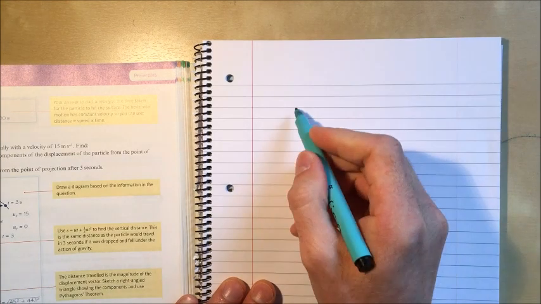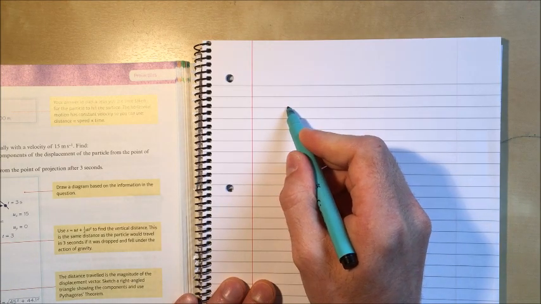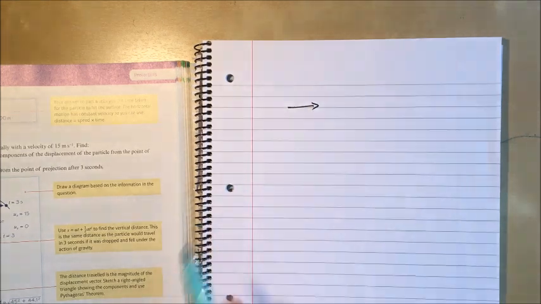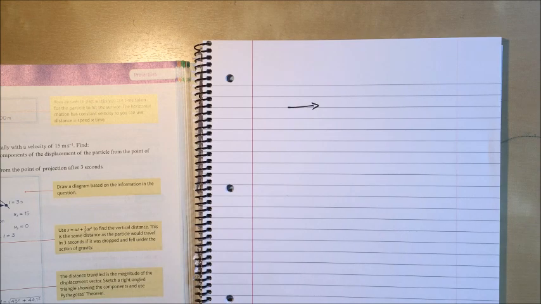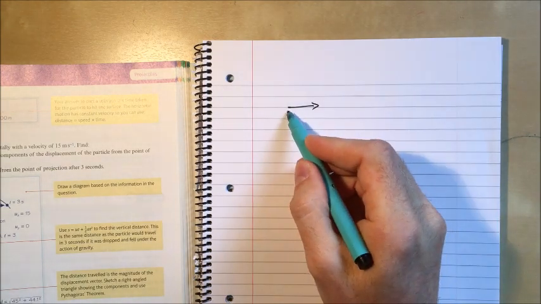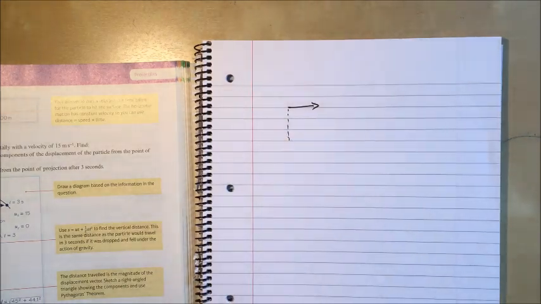In chapter 6, we're looking at projectiles, and in section 6.1, we're looking at horizontal projectiles. What that means is I am taking an object and I'm throwing it horizontally. In these exercises, we're just throwing horizontally. Later in the chapter, we're going to start throwing at all sorts of angles, but for the moment, we take an object and we throw it horizontally. In order to do that, of course, we're going to have to start at a certain height.